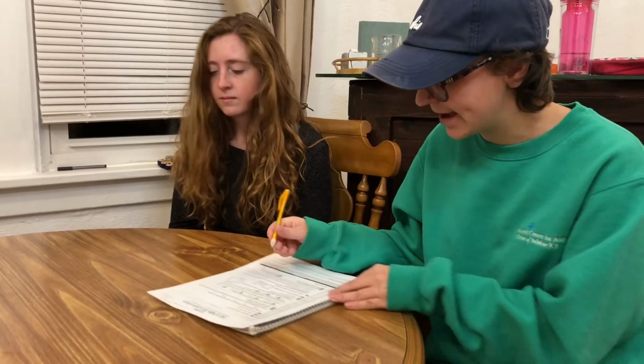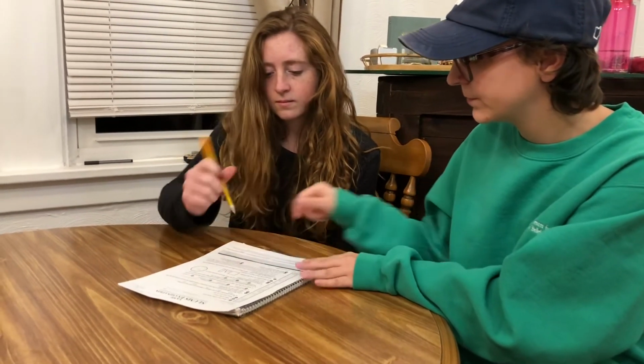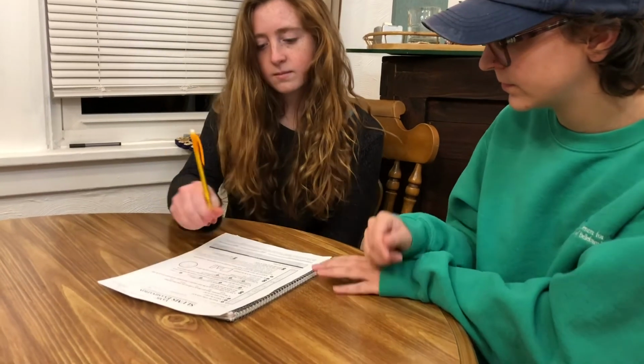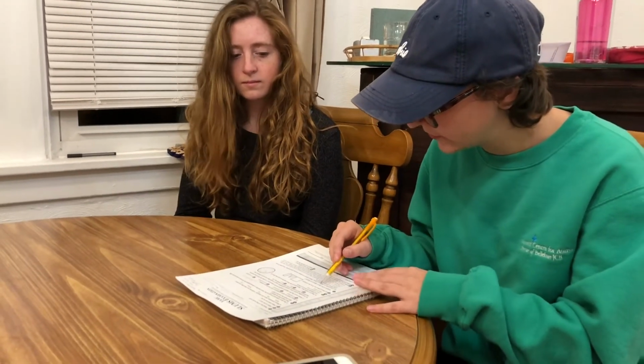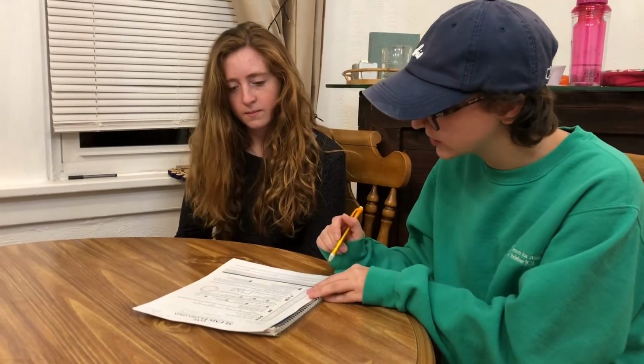Please place an X in the triangle. Which of the above figures is the largest? The square.